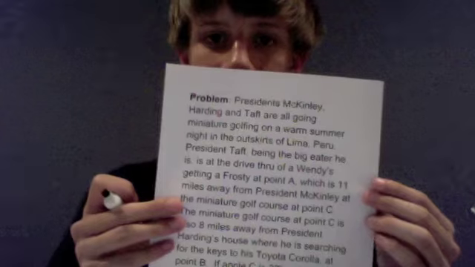So when solving a law of cosines problem, one of the first steps you need to do is figure out which information you need and which stuff is just extra stuff in the problem. If we look at our problem, we can see that we don't need to know what kind of day it is in Lima, Peru, so we can cross that out. We don't need to know that President Taft is a big eater, so we can cross that out. And we don't need to know that President Harding has a Toyota Corolla, so we can go ahead and cross that out. And what we're left with is the numbers and the destinations.